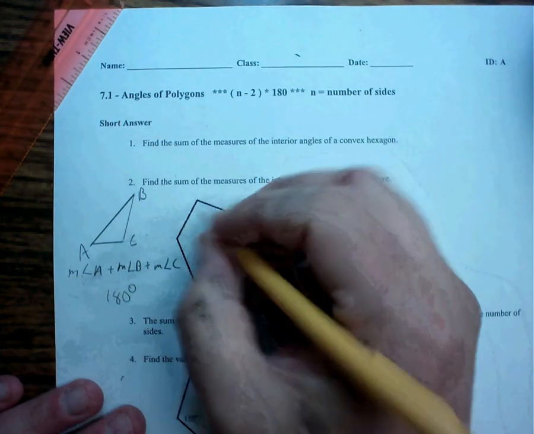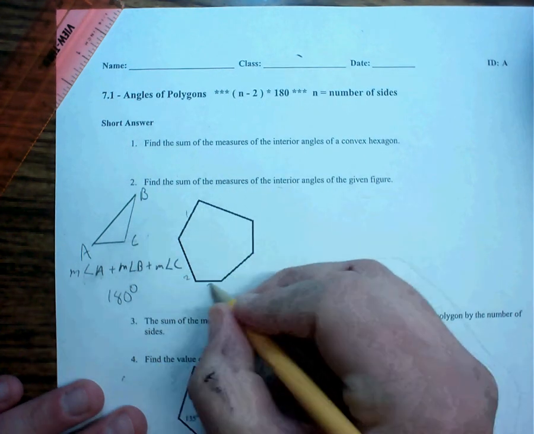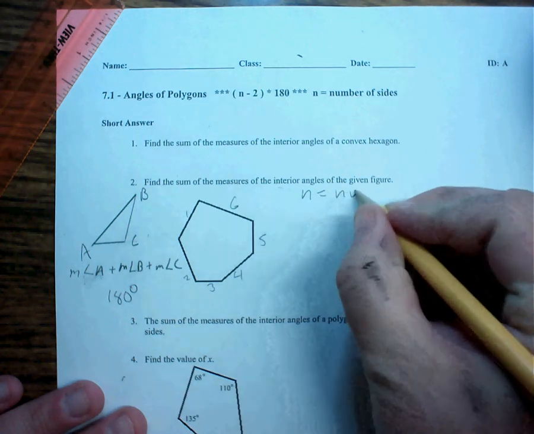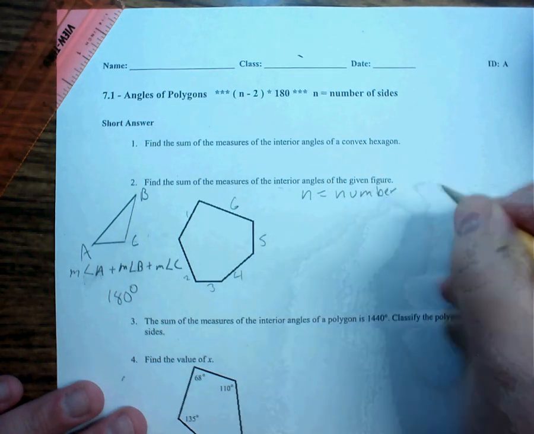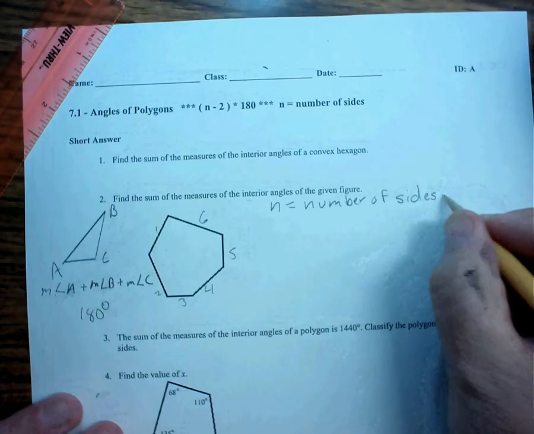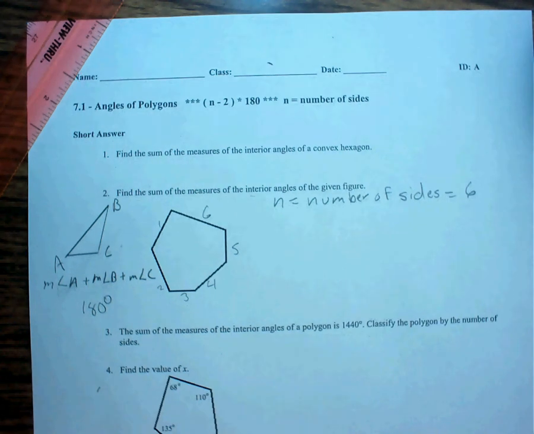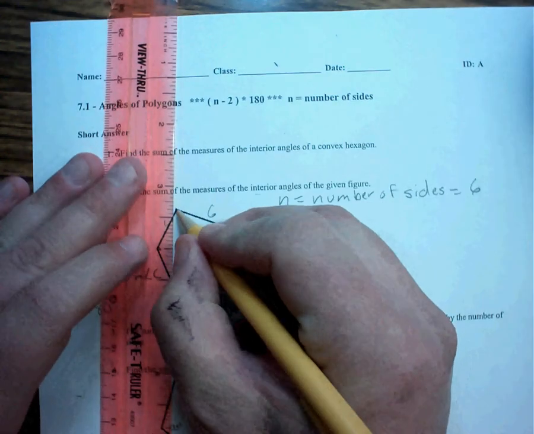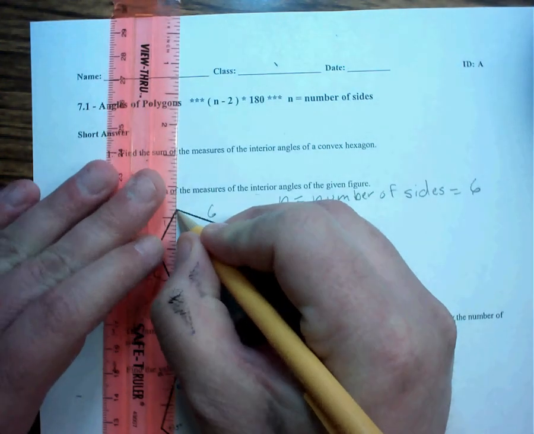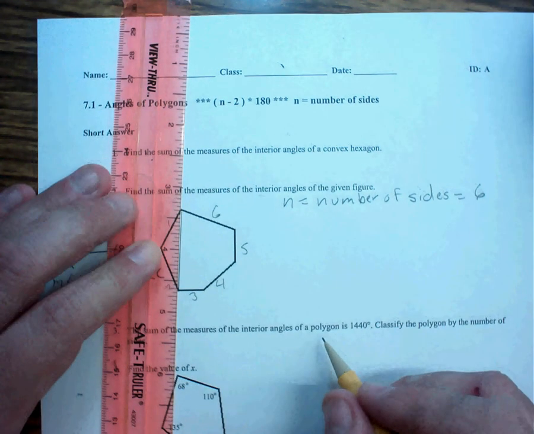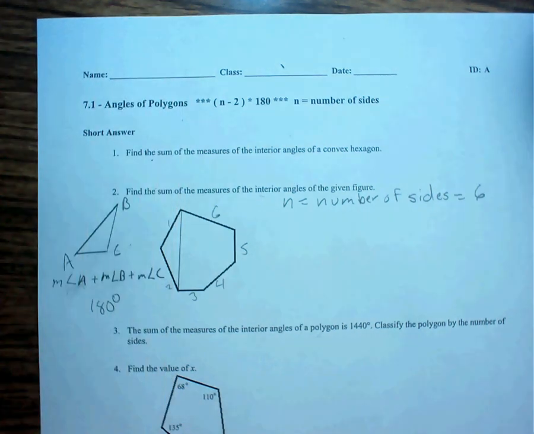Now over here I have 1, 2, 3, 4, 5, 6 sides. So the number of sides I have, remember whatever I write down, you write down, number of sides is equal to 6. But I want to show you something. Take your rulers out and draw a line from this angle, from the vertex, to the vertex, and basically I'm constructing a triangle.